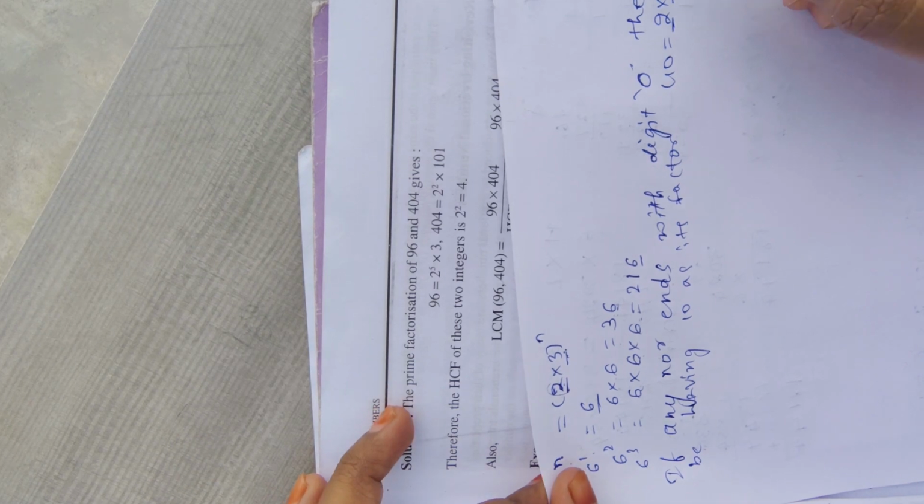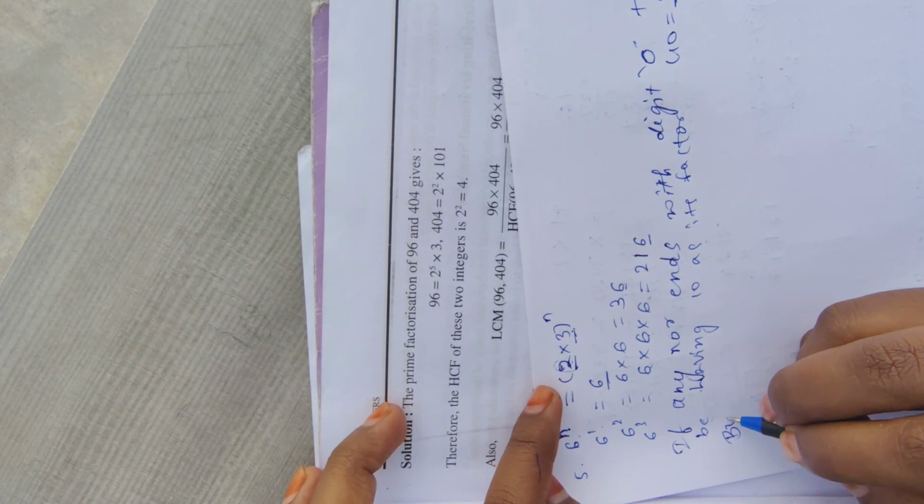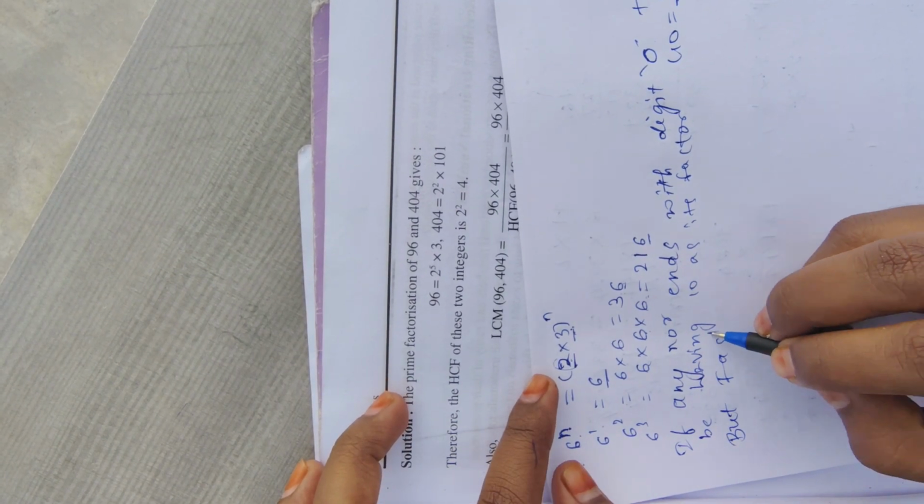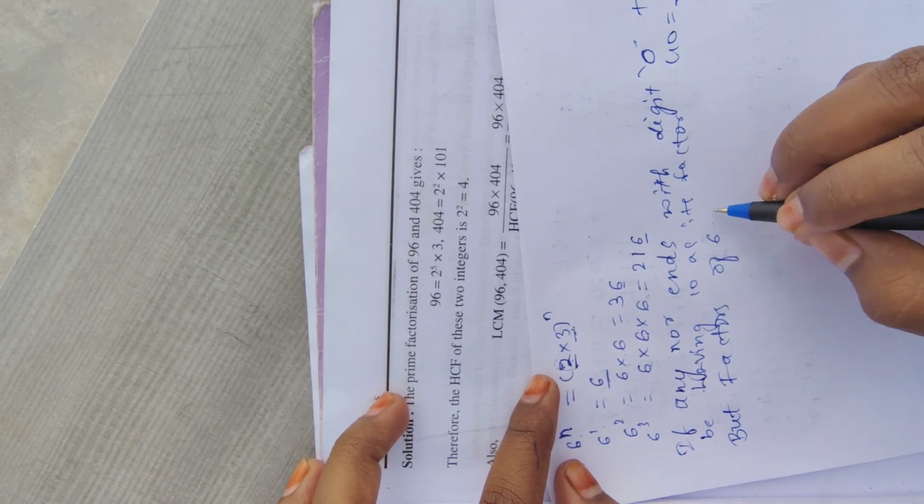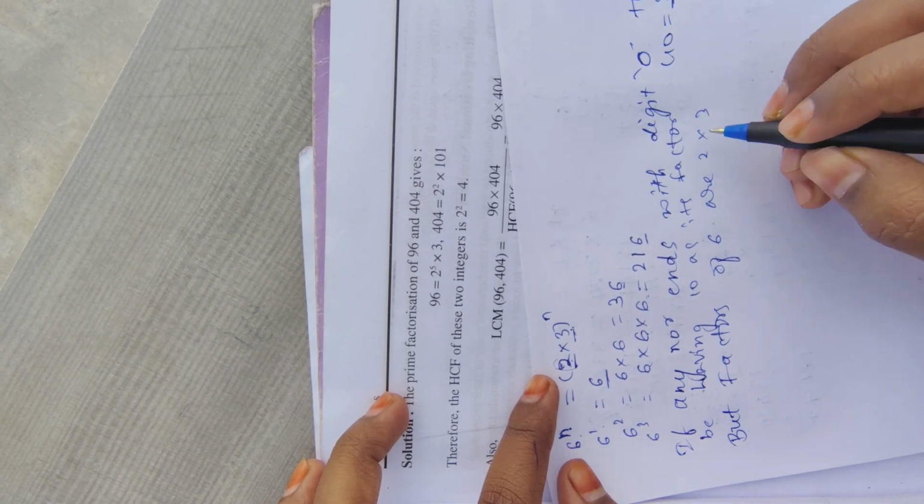Okay, but here, factors of 6 are 2 and 3.